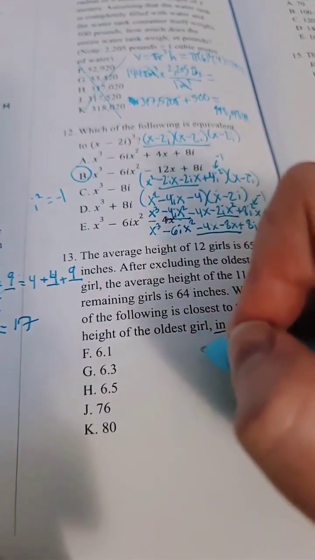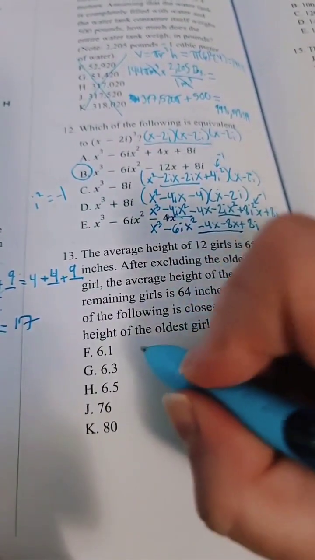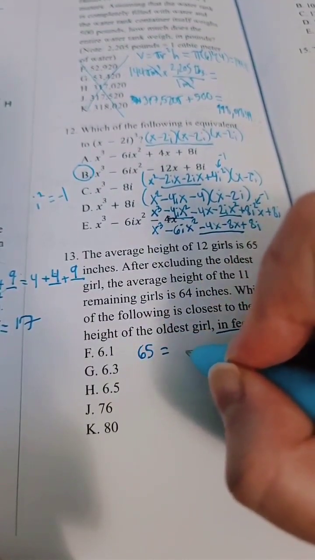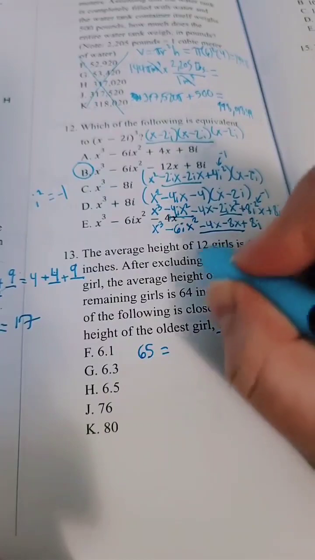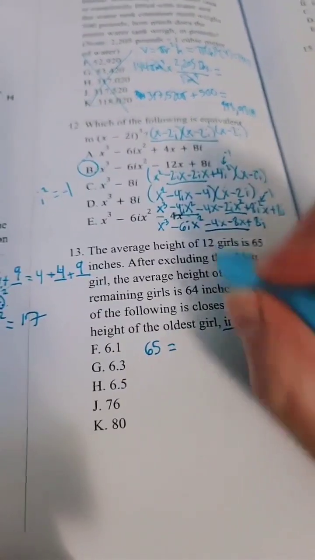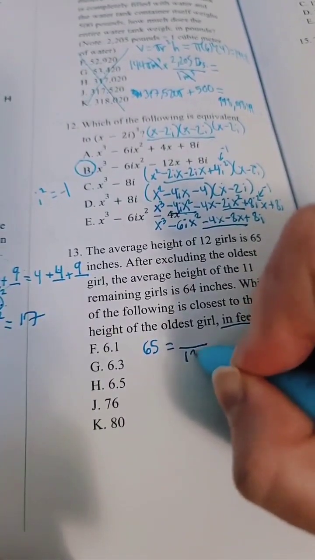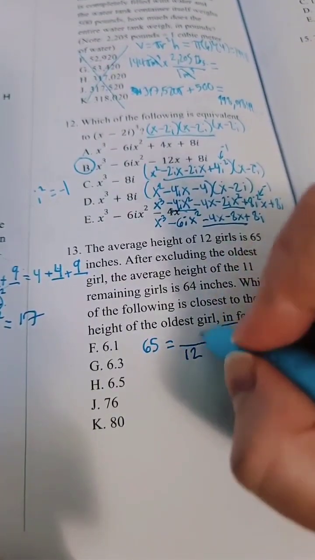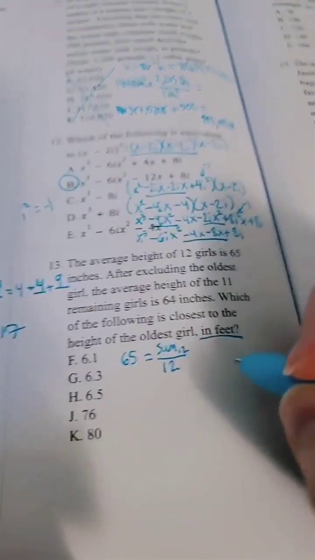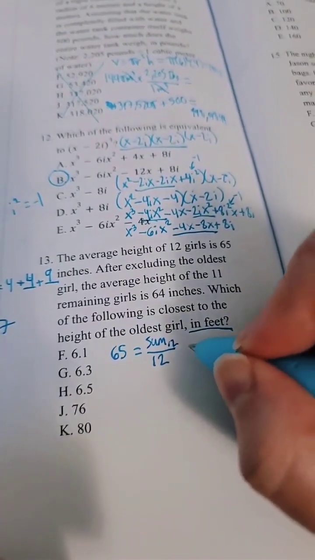So what we need to do is first write an equation for the average being 65. So 65 inches is the average height of 12 girls. Now remember, to find the average or the mean, it's the sum divided by how many you're talking about. So you're talking about 12 data points for the 12 different girls' heights. It would be just the sum of the 12 heights divided by 12 equals that average, or that mean, of 65.